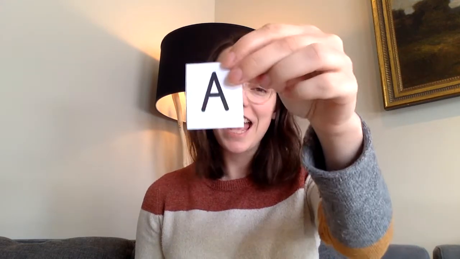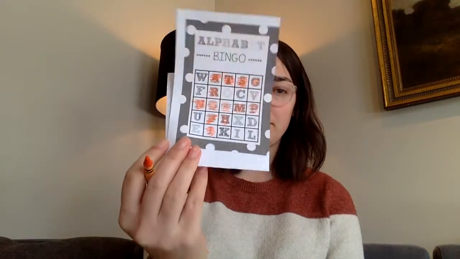Next, this letter. Yep, it's A. If you have an A, fill it in. Next is this letter. What is it? It's B. If you have a B on your alphabet bingo, fill it in. I had one B. Next, D. If you have a D, fill yours in. I have one D.